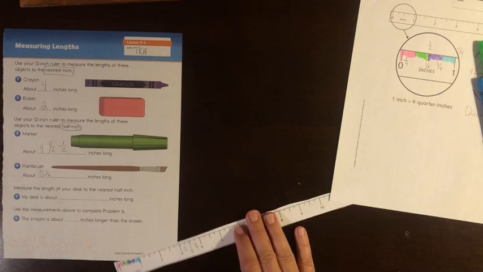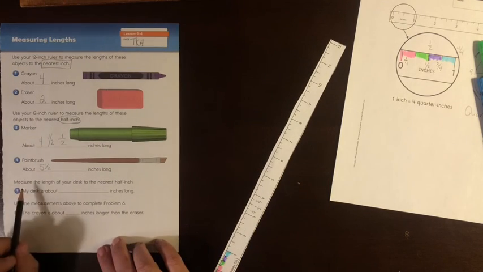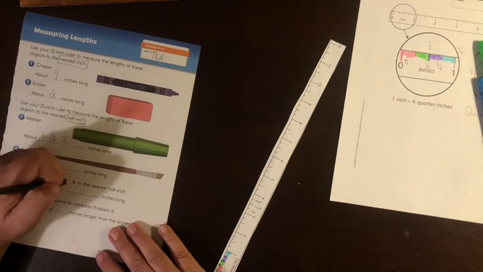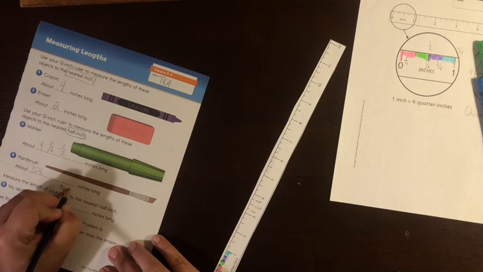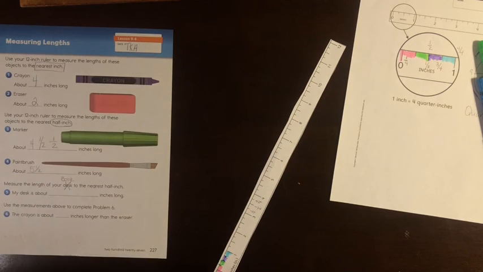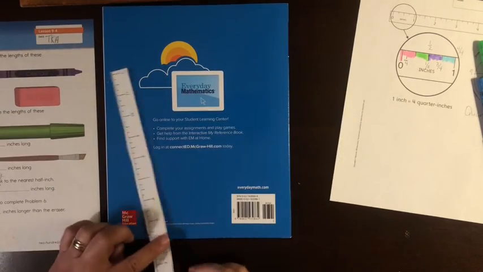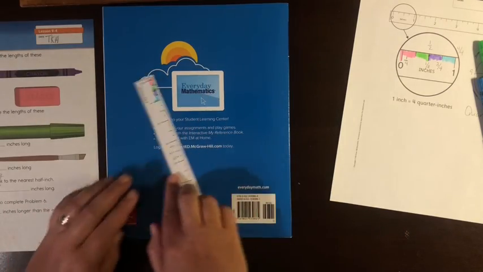Good job. All right. Now this is where it gets kind of tricky because we're not at school, and it says measure the length of your desk to the nearest ½ inch. We're going to get rid of desk and we're going to say book. Okay. So we're going to measure our math books. All right. So here's my math book, and let's measure the top to the bottom of our math book.